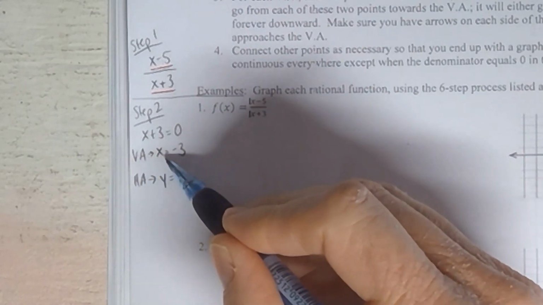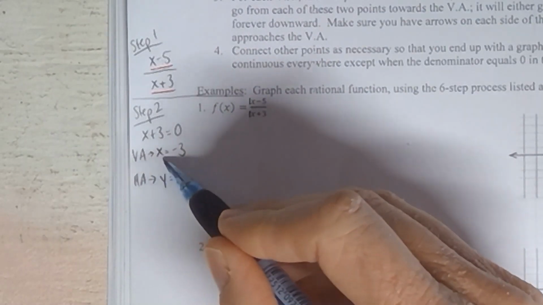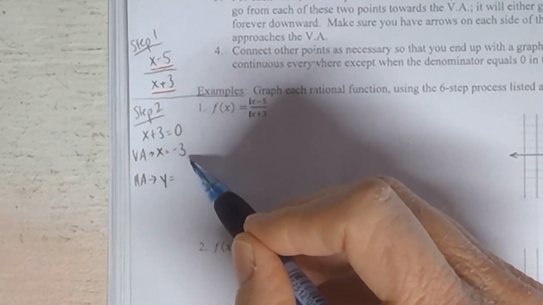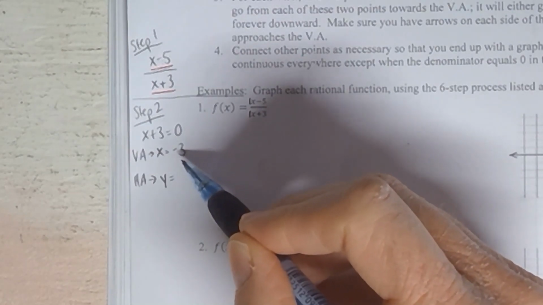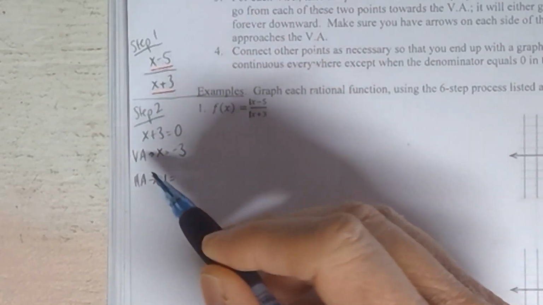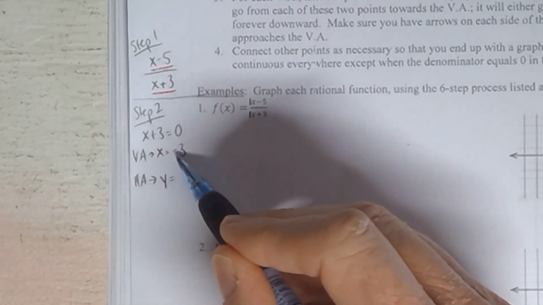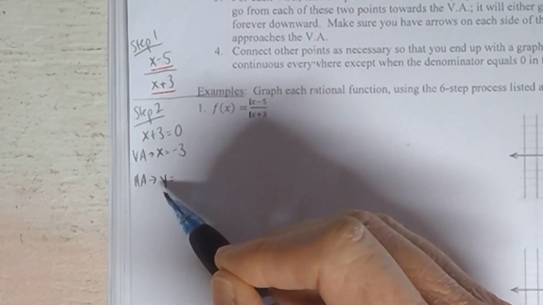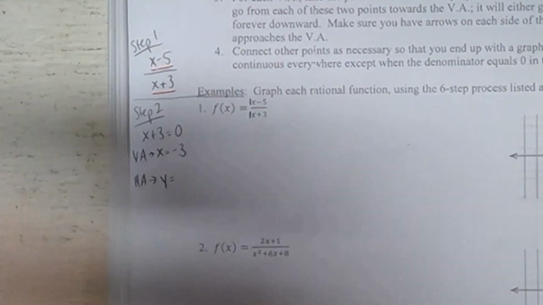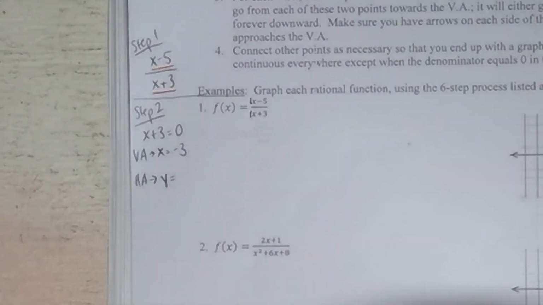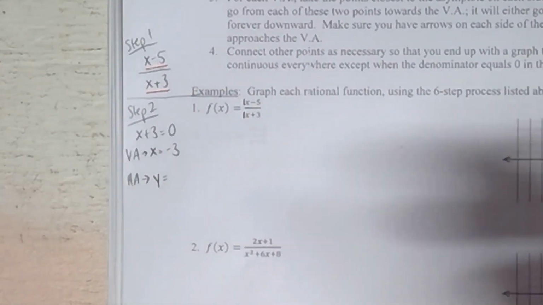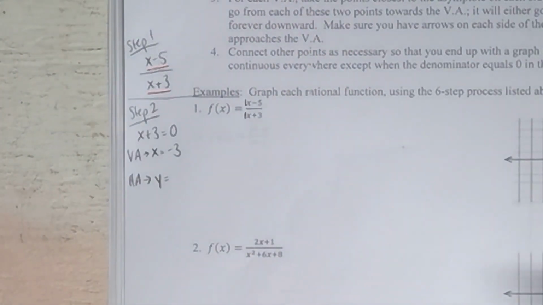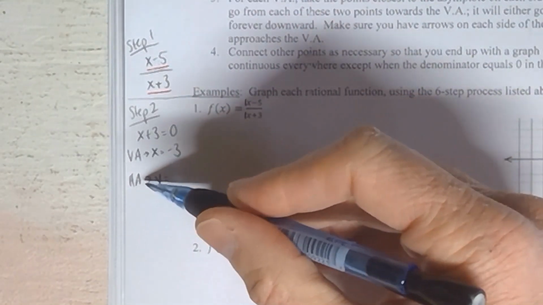Okay, vertical lines, which is what the vertical asymptote is going to be, that's always x equal to something. We learned this back in chapter 2 when we were talking about graphing lines. Vertical asymptotes are always x equal to something. Horizontal asymptotes are always y equal to something, because horizontal lines are when y is equal to some constant number. In section 2.5, we learned about equations of horizontal and vertical lines. So you could review that if you like, but that's how it works.